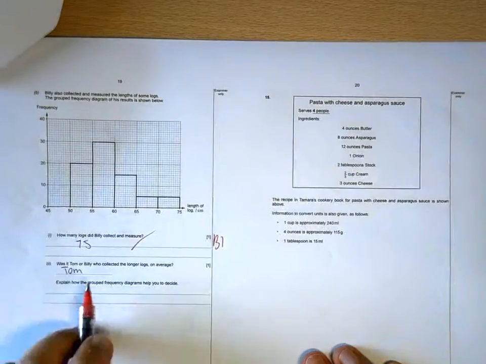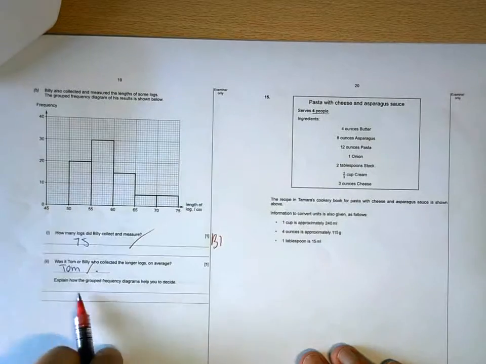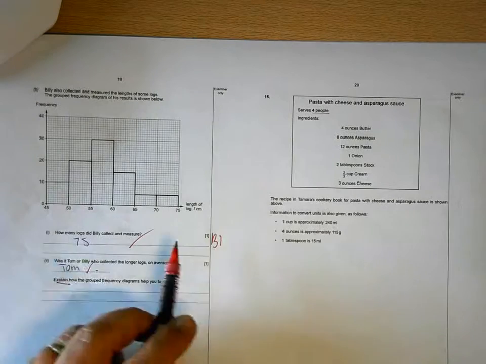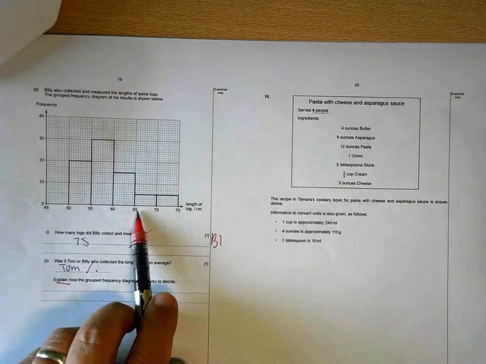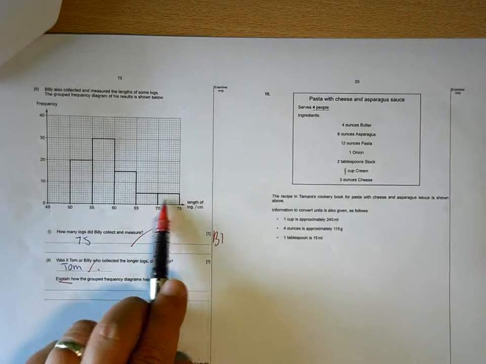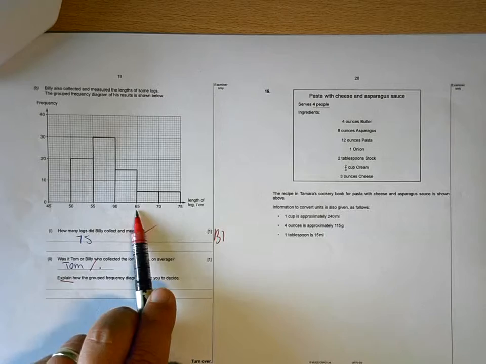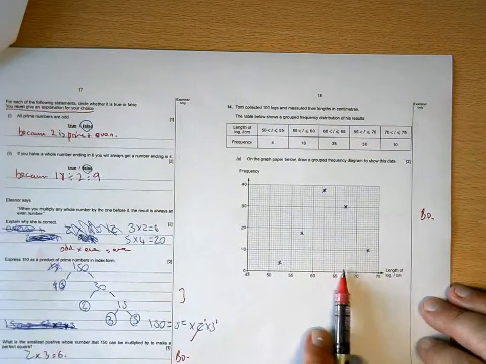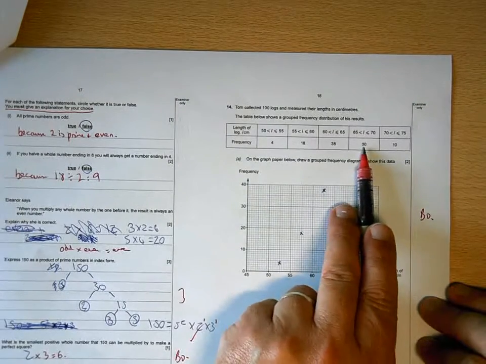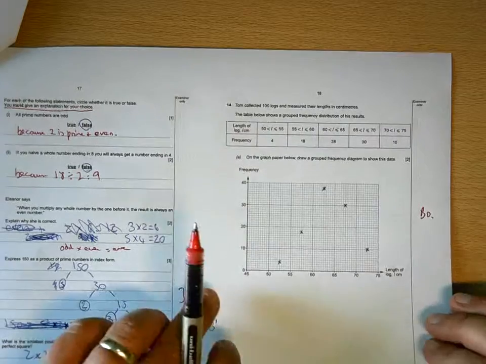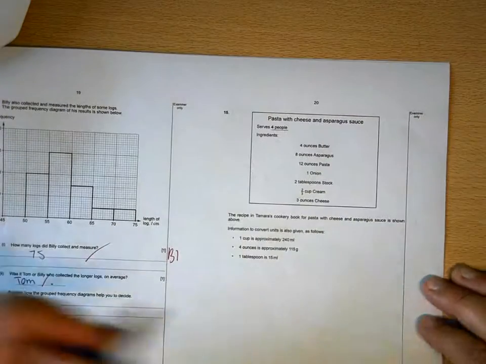75 is correct. It is Tom, but what you need to do then is again explain how you could decide. It was harder on yours because you haven't drawn one of these, but basically what you're looking to say is the longer logs there: Billy has only got 5 and 5, 10 logs that are longer than 65 centimeters, whereas Tom, okay, you can't necessarily see it there, but you can see it here, has got 40 logs bigger than 65 centimeters, and that's what you need to be saying.